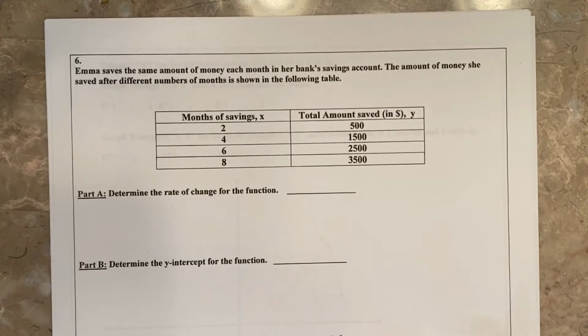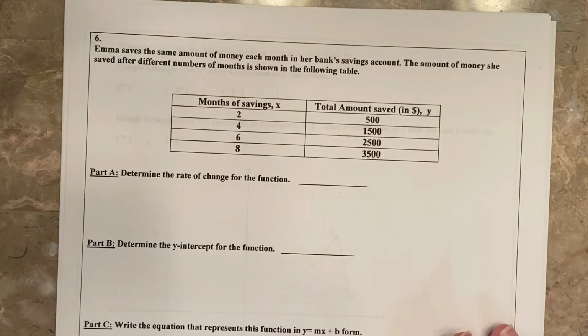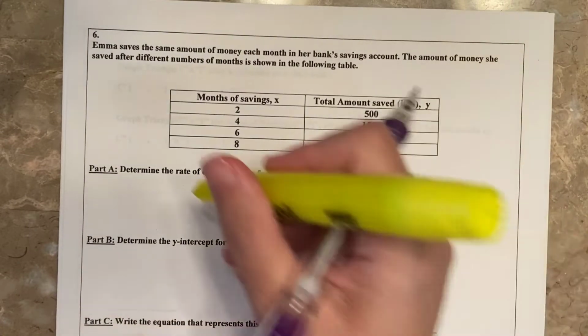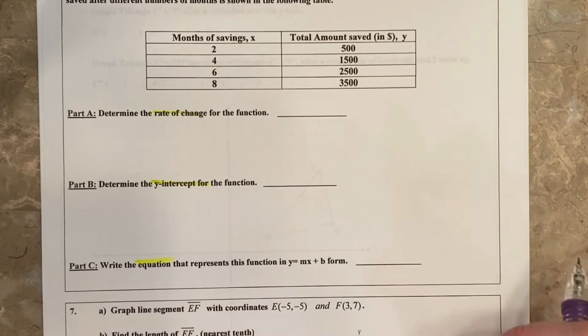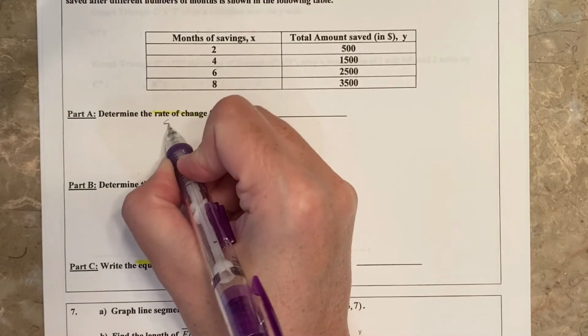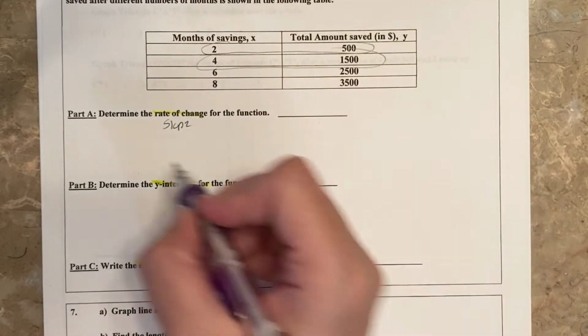All right, number 6. This should look familiar. Emma saves the same amount of money each month in her bank savings account. The amount of money she saved after different numbers of months are shown. So rate of change, y-intercept, and equation. The same thing that I had you do the other day. So rate of change, again, is fancy for slope. So to be consistent, we always use our first 2 points.